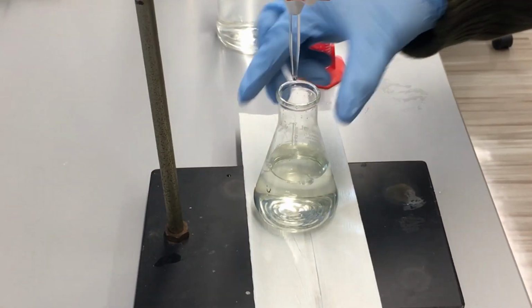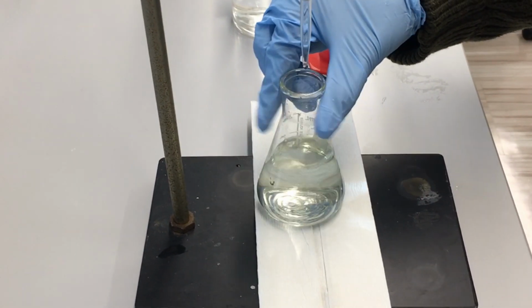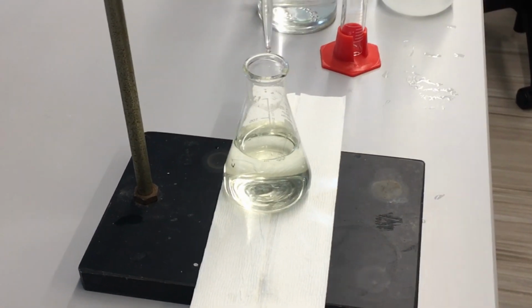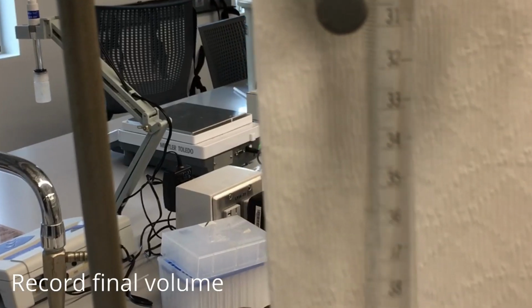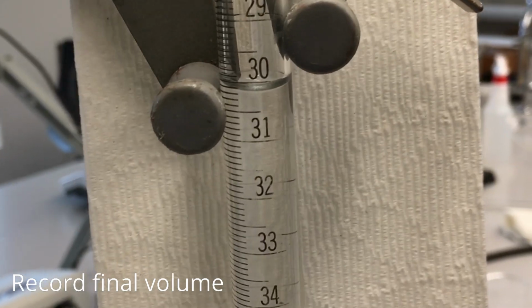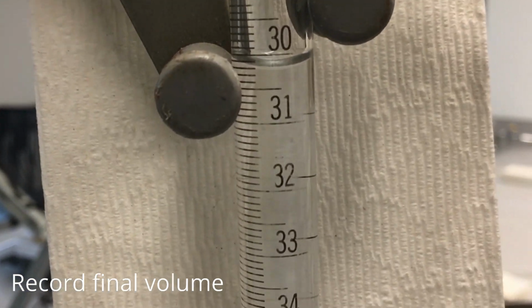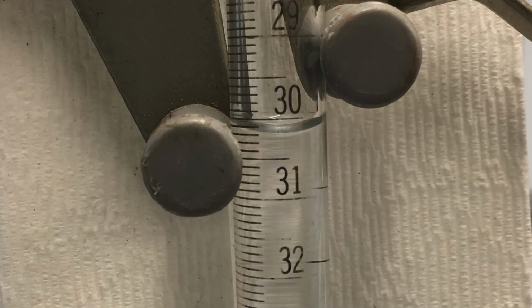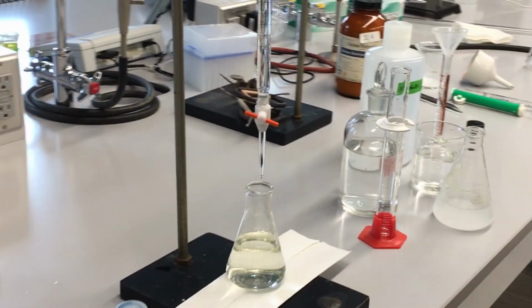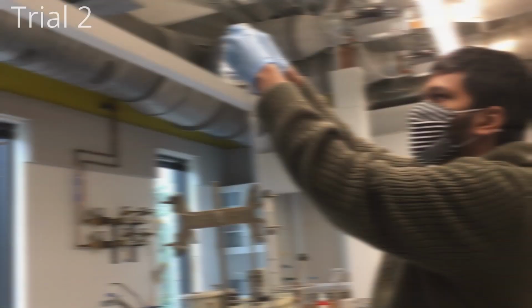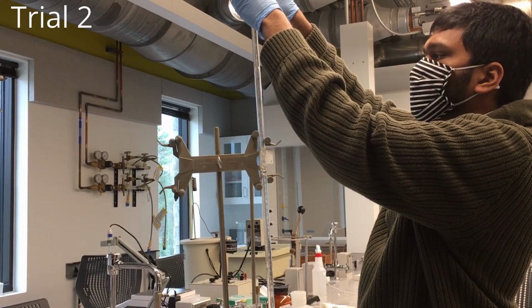All right, so right there, we have hit the equivalence point. You can tell because the solution has changed color from blue to a nice little orange or yellowish hue. So now we'll record our final volume, as you see here, and that will let us figure out the volume delivered. If you subtract our initial from our final volume, we'll know how much HCl it took to titrate that amount of calcium hydroxide. So go ahead and record that. And we'll do that 2 more times.